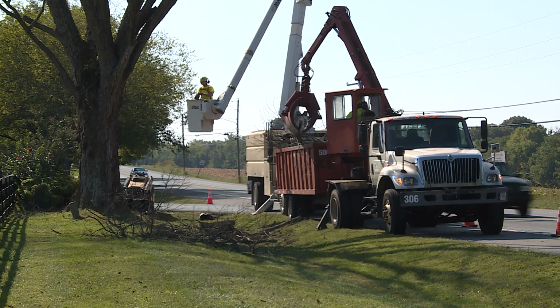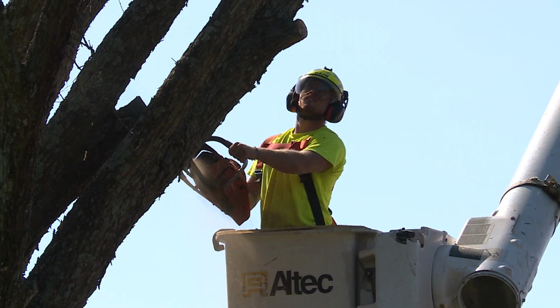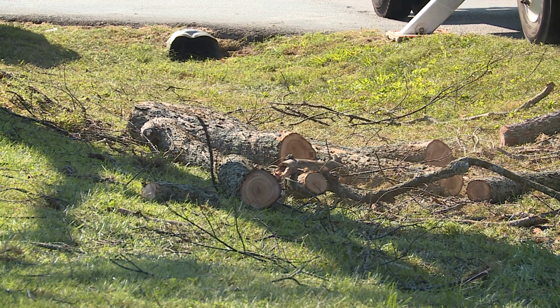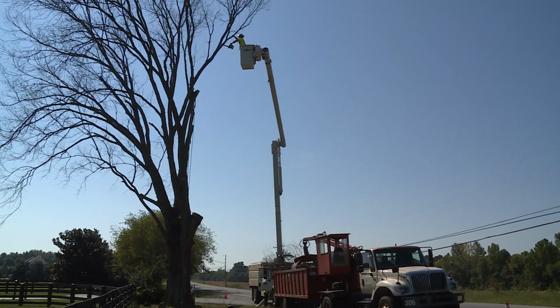One of the main jobs of helping manage the city's urban forests is pruning trees and removing dead ones that are a safety hazard to the public. So my role as a city arborist is to maintain and manage all the trees within the city's right-of-way, as well as city parks, any city buildings, parking lots.